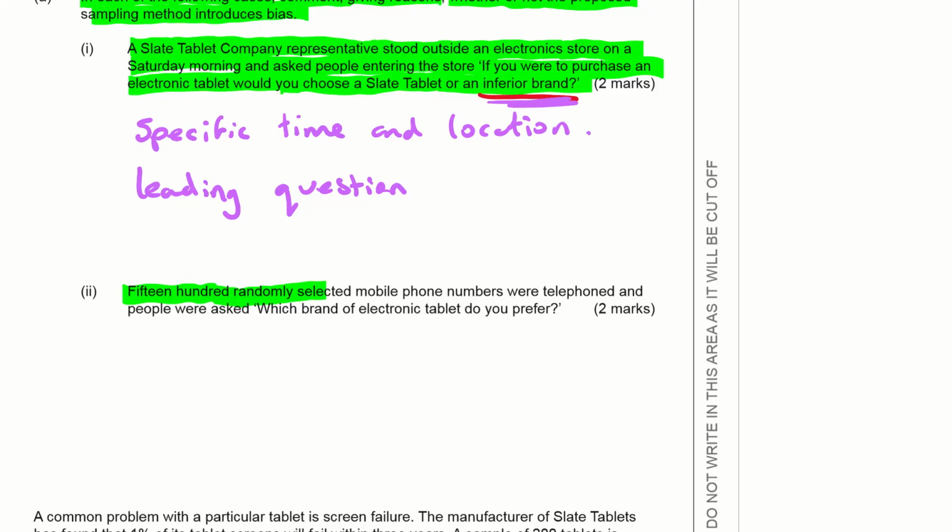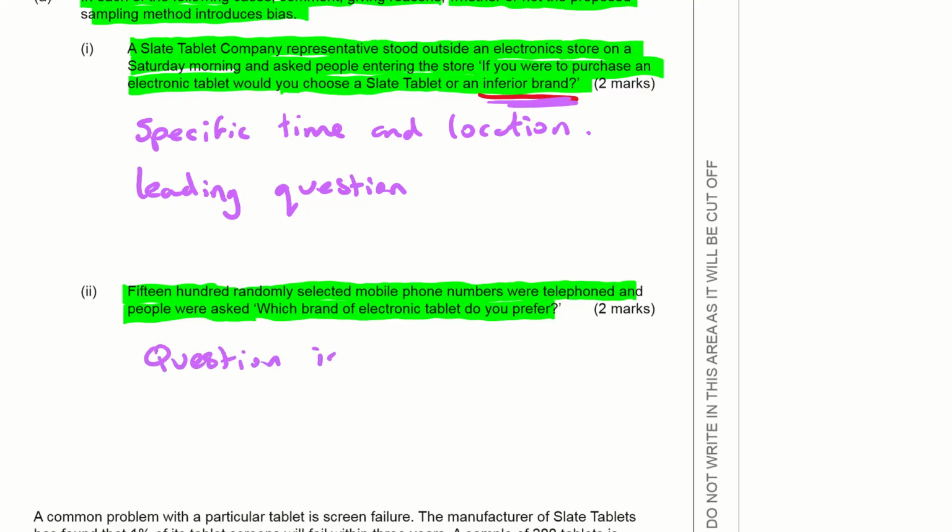1,500 randomly selected mobile phone numbers were telephoned, and people were asked, which brand of electronic tablet do you prefer? So, the question is not leading. It's very neutral.